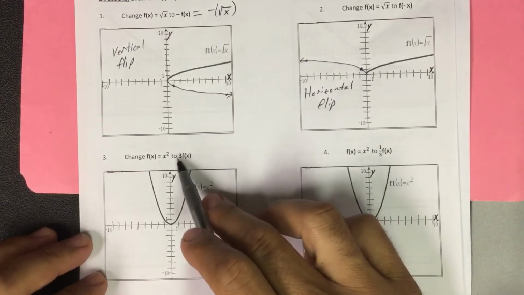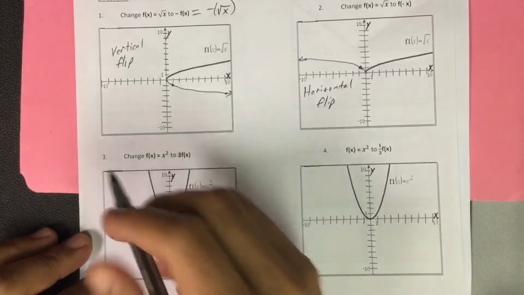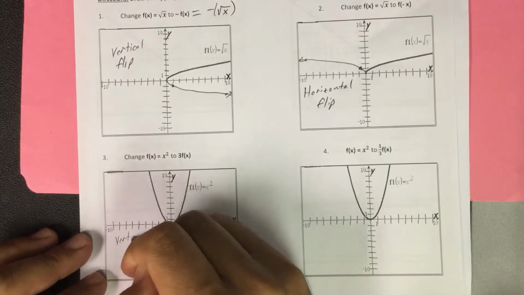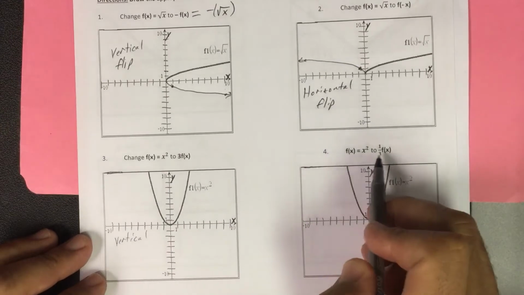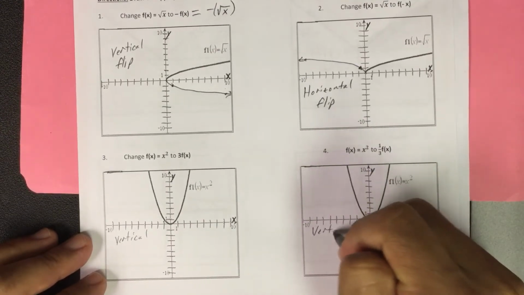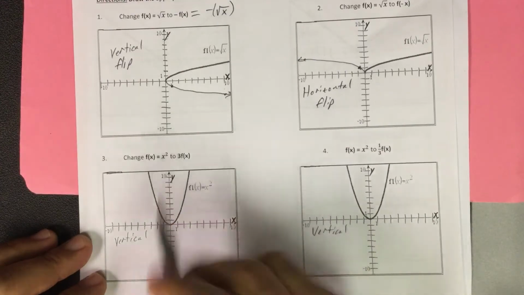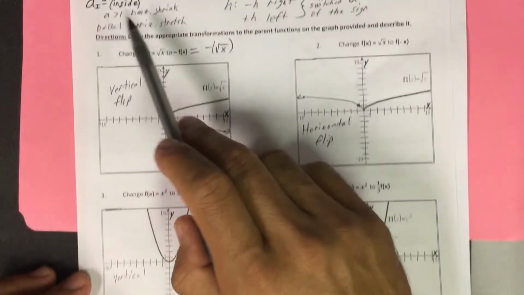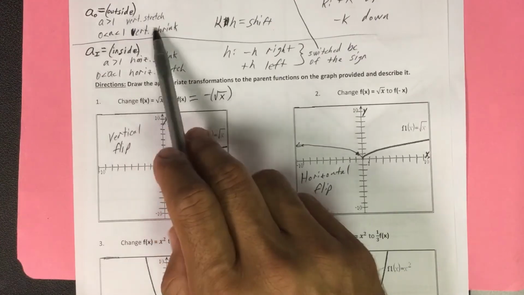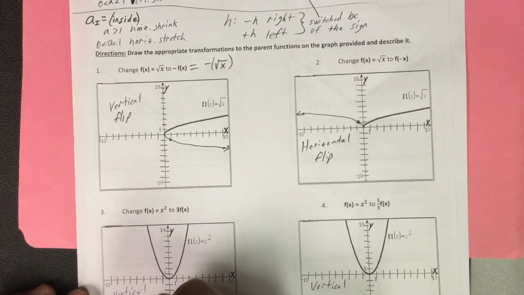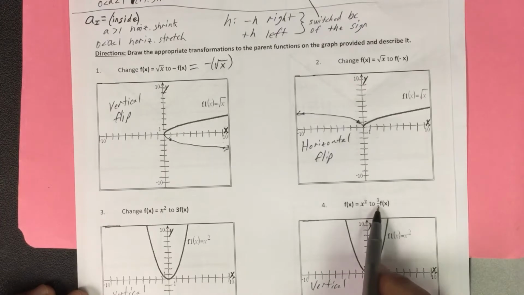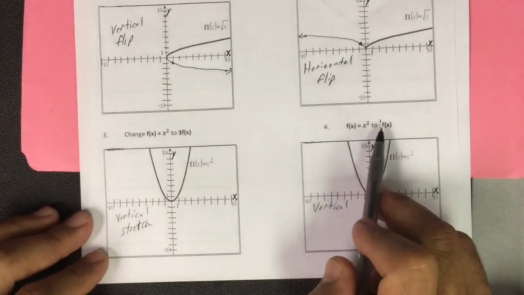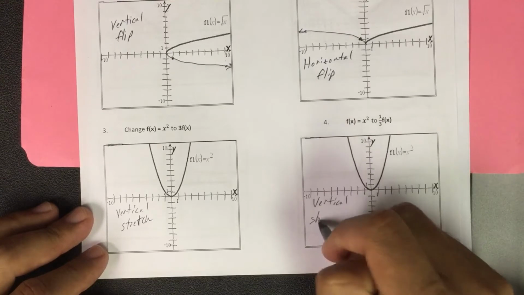If they multiply on the outside, again, something on the outside is vertical. Well, I see the number on the outside of f of x, I put vertical. Same thing here. This is outside, this is vertical. Now, if I multiply by 3, that's my a from my notes, and a is greater than 1, so that is a vertical stretch. If I divide by 3 or multiply by 1/3, that's a decimal, right? That's 0.3. So that's a vertical shrink.